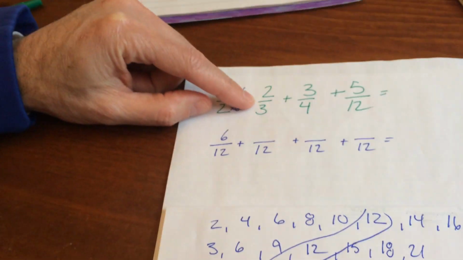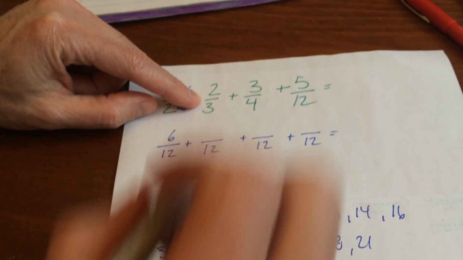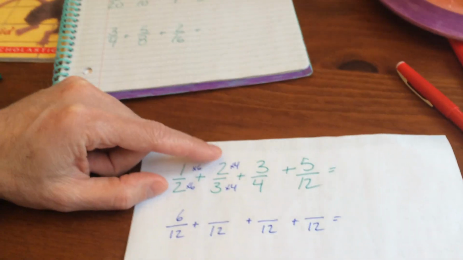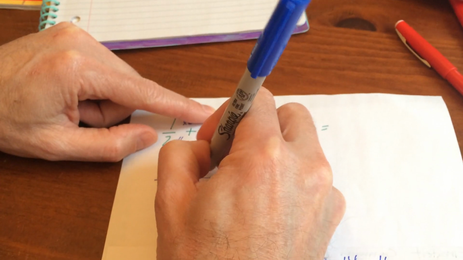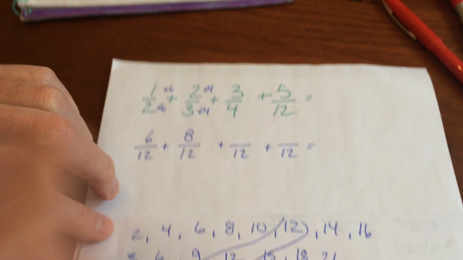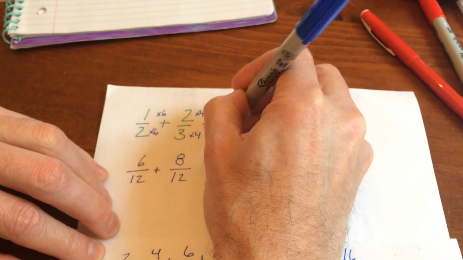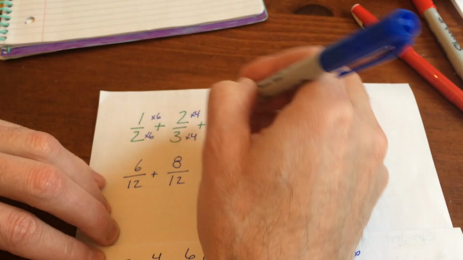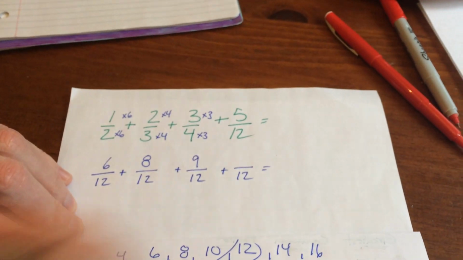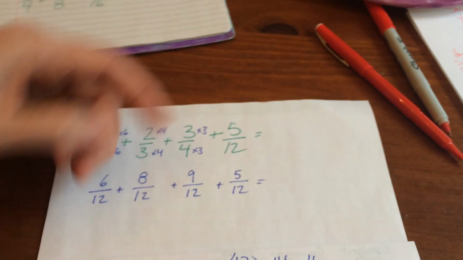The next one, 3. 1, 2, 3, 4. I multiply the bottom by 4. Whatever I multiply the bottom by, I multiply the top by the same. 4 times 2 is 8. 8 over 12. Now I do my 4s. 1, 2, 3. 4 times 3 is 12, and 3 times 3 is 9. And then 5, 12 stays the same because we're at the 12. So this is easy. Okay, good.